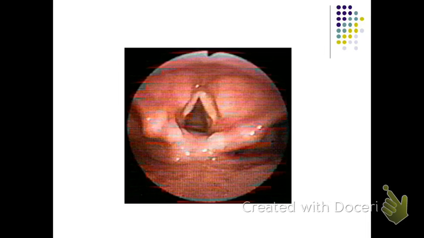Here is a real life image of looking down into your larynx. A couple of what I think look like tonsils here and here.